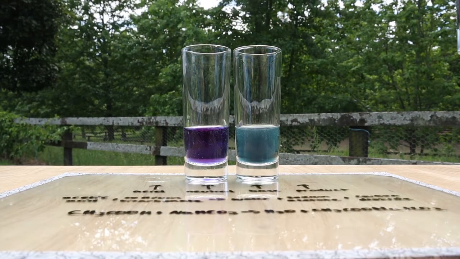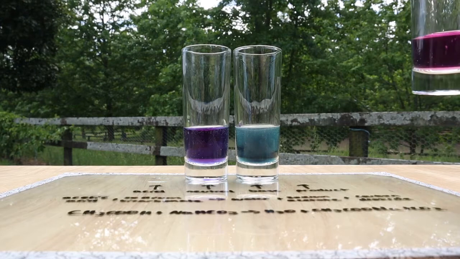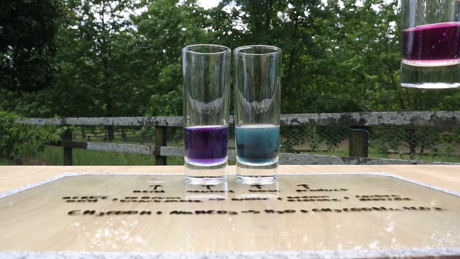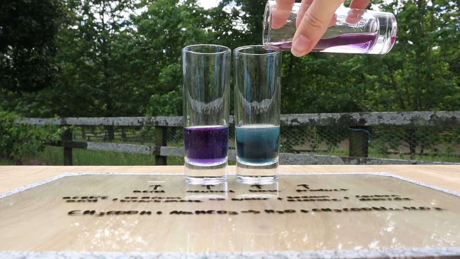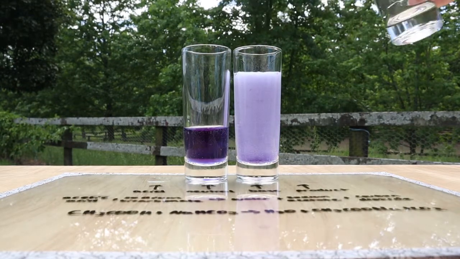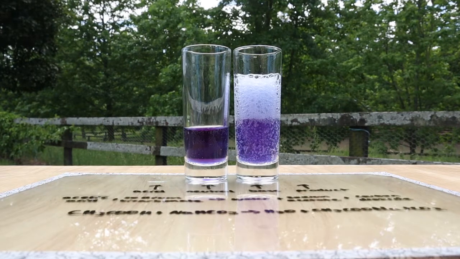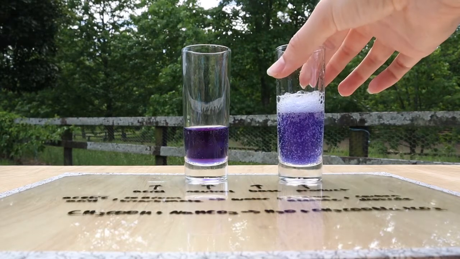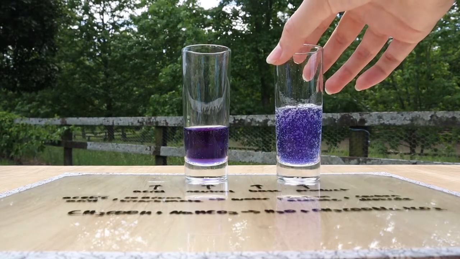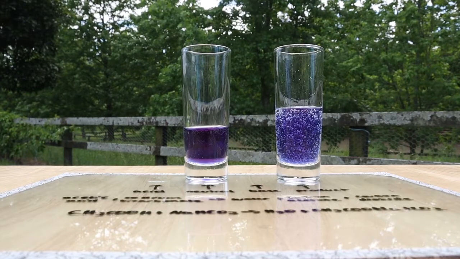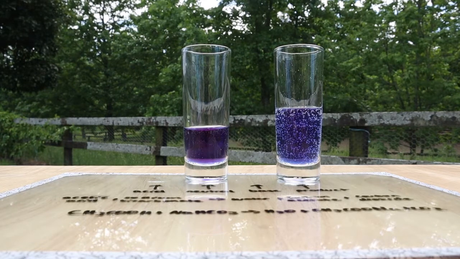Then I'll pour the acidic solution into the basic solution, and once the bubbling has ceased, we can see the product. And here we can see that the product has gone back from the pink and the green to the neutral blue colour.